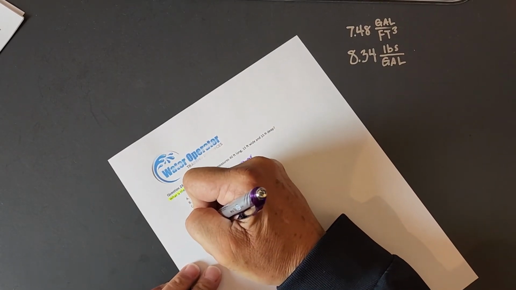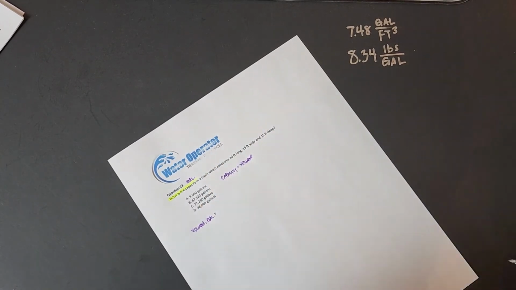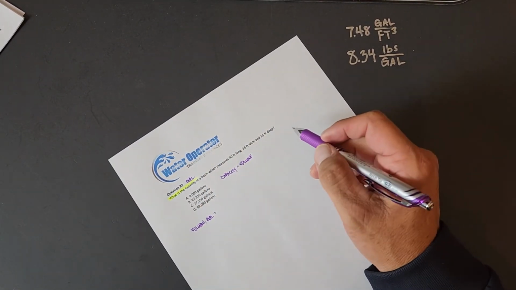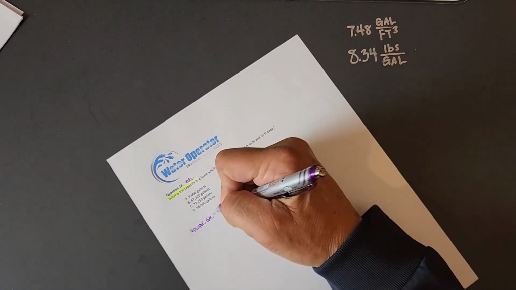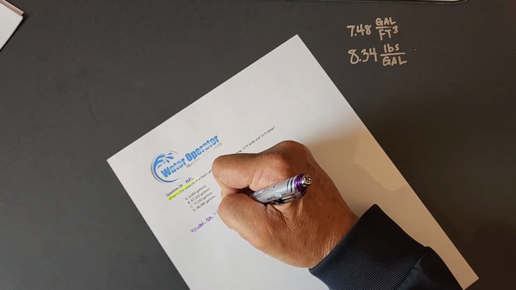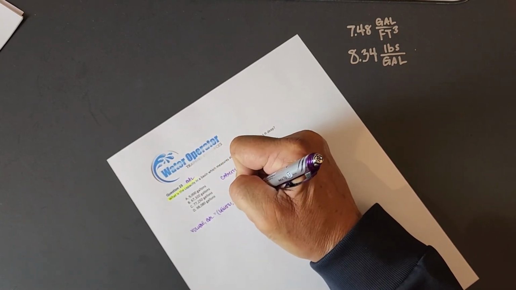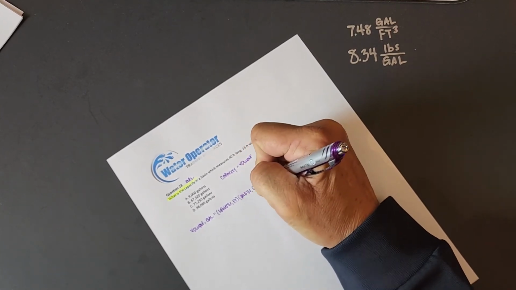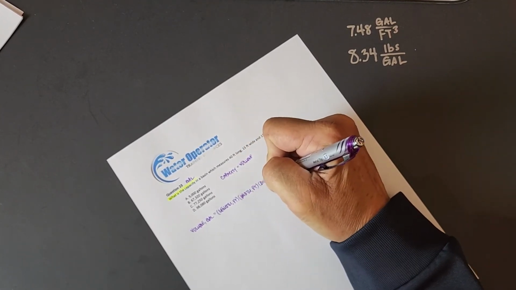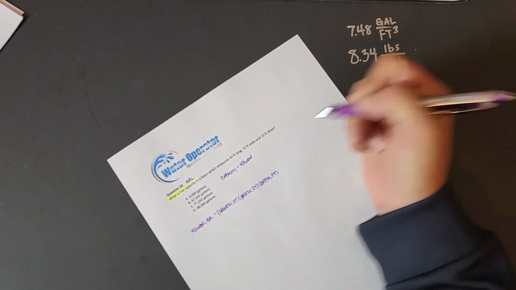So we want the volume in gallons. This is a rectangular basin. I know that because it has a length, a width, and a depth. So we want the length in feet, the width in feet, and the depth in feet.